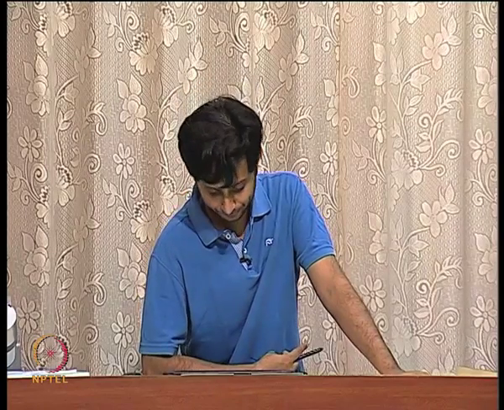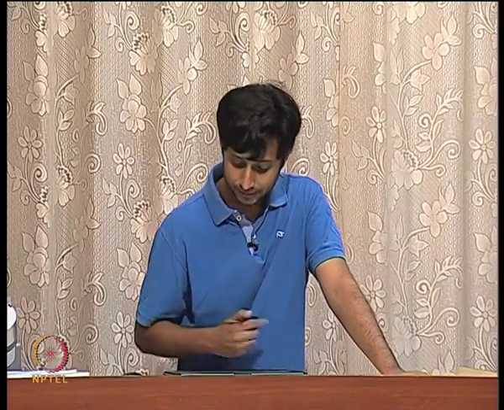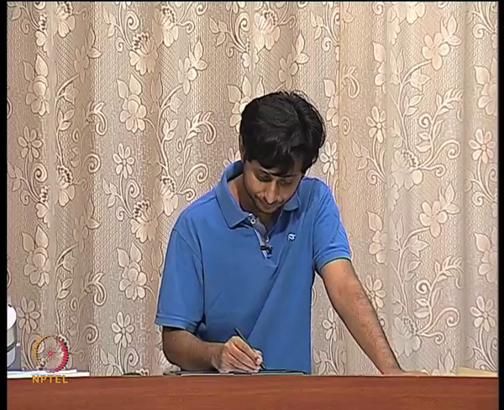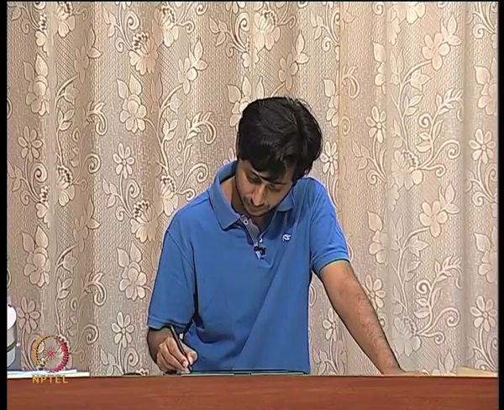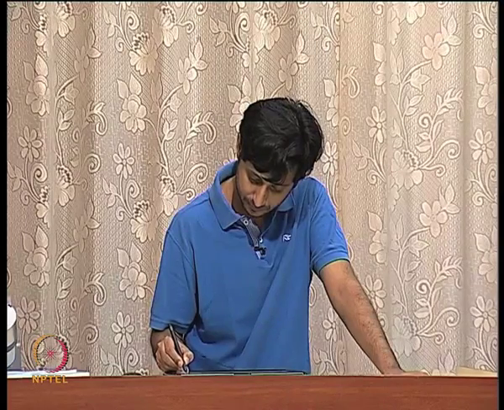In extremely modern technologies, let us say we are talking about 90 nanometers, 65 nanometers, 45 nanometers, 32 nanometers, the gate oxide is so thin that charges actually tunnel through the gate oxide, and that causes gate leakage.